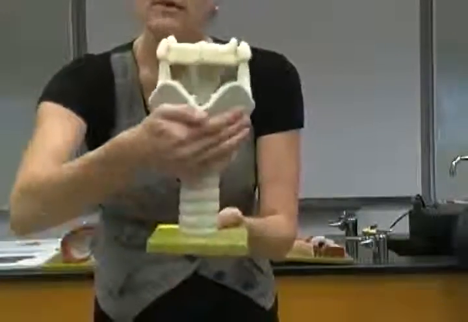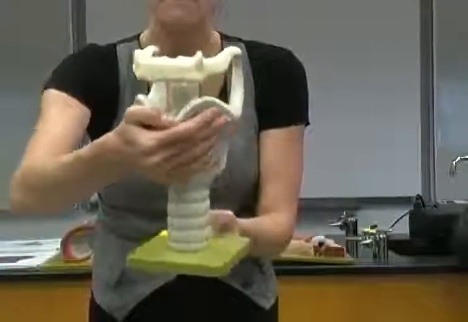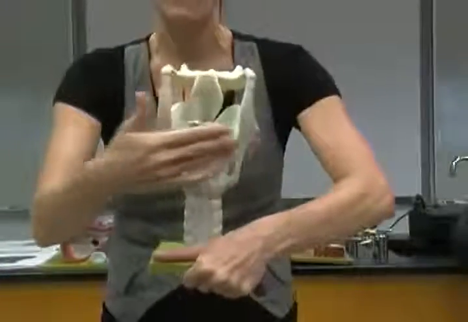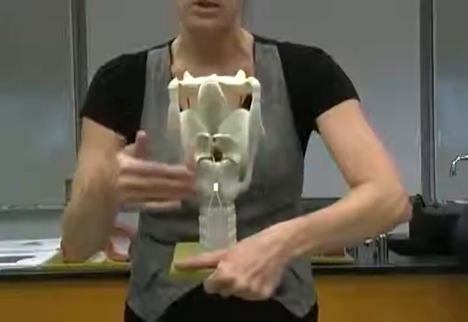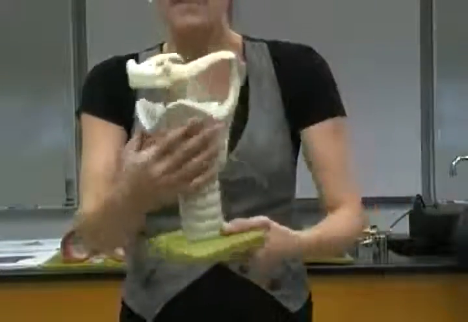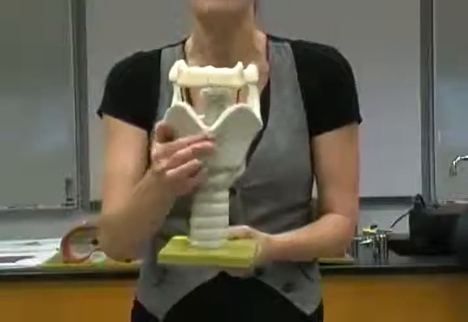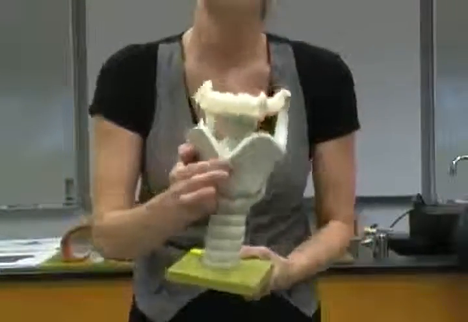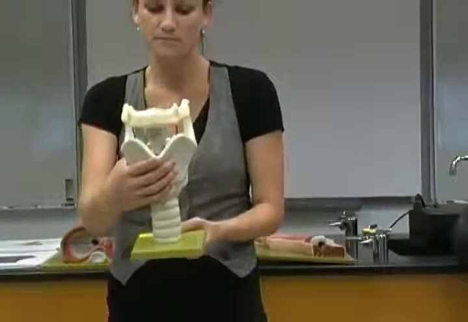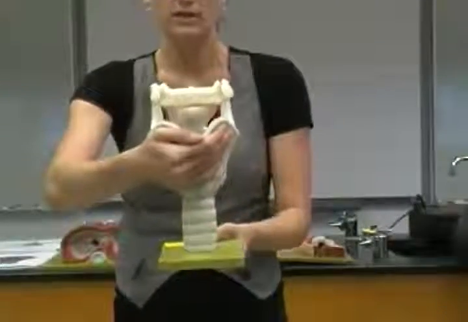You see that it's very large in the front, but if I turn this around back, it does not go around the back. So the thyroid cartilage is not in the back of the larynx. This prominence or point right here is what appears as the Adam's apple on the throat. So this is the thyroid cartilage.